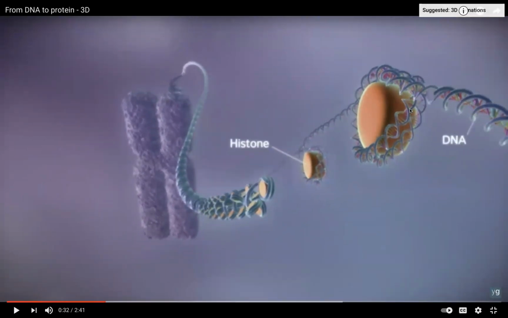Do you see how it's like coiled? And then this protein called histones makes it even super coiled. And actually, when we're looking at a chromosome, all it is, is coils upon coils upon coils of just DNA. And that's how we can fit all of that information in such a small space. And it's because of the hydrogen bonds between adenine and thymine, which there are 2, and guanine and cytosine, which there are 3.